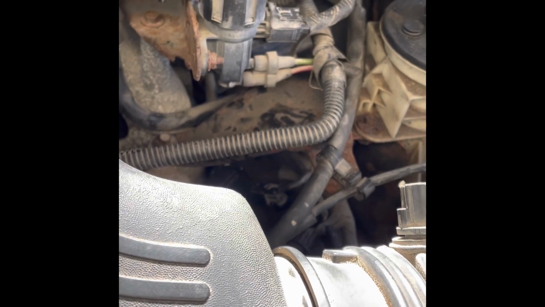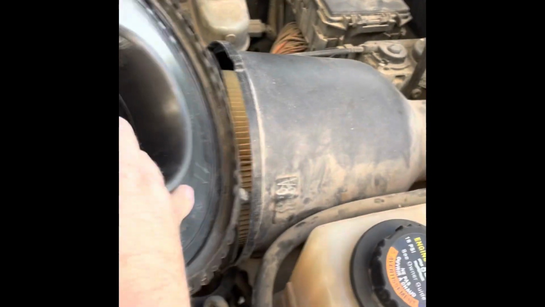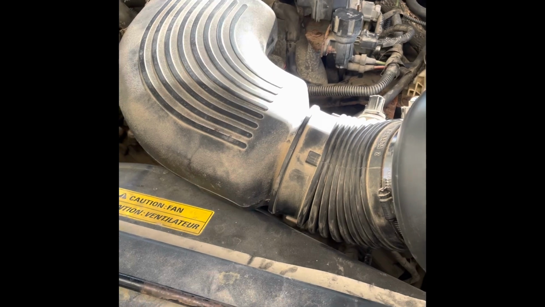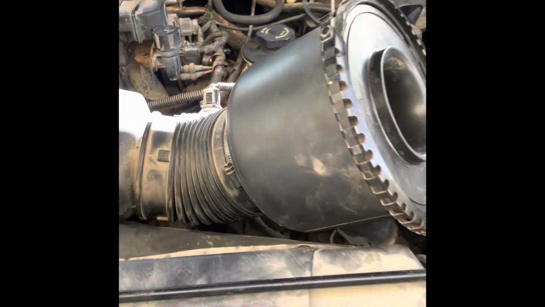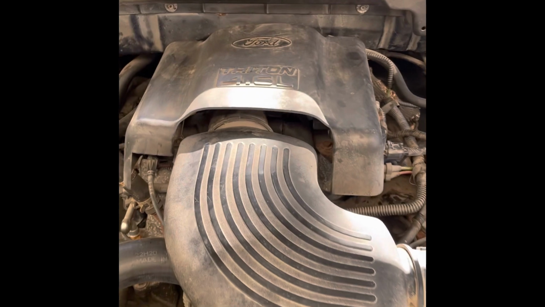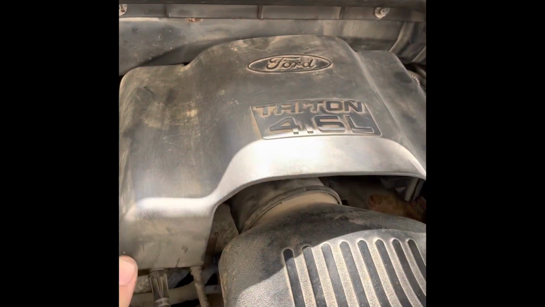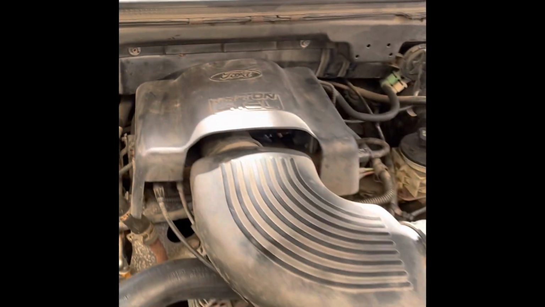So we're going to go ahead and get the air box back on here. It's a good time to check your air filter too. Mine's brand new, but if you've got an old air filter, replace it. There's also a mass airflow sensor you need to plug in right here. We're going to do that real quick. All right, last but not least, if you're lucky enough to still have this little plastic cover, there's just 3 10mm bolts that you need to put back on there. And you're good to go.